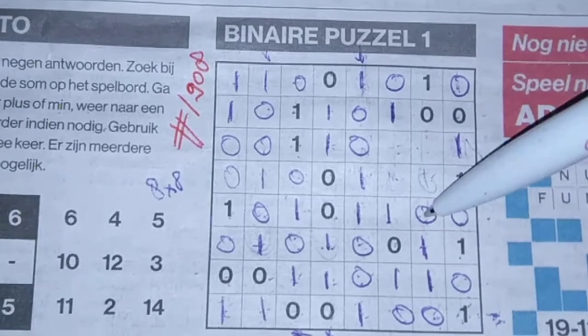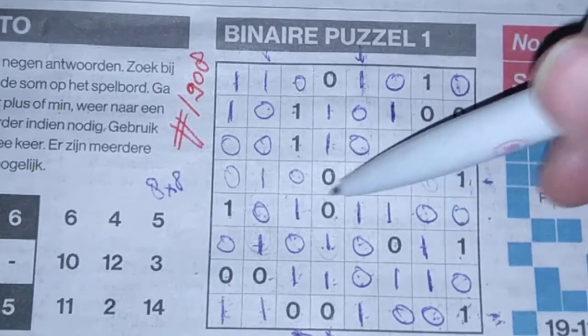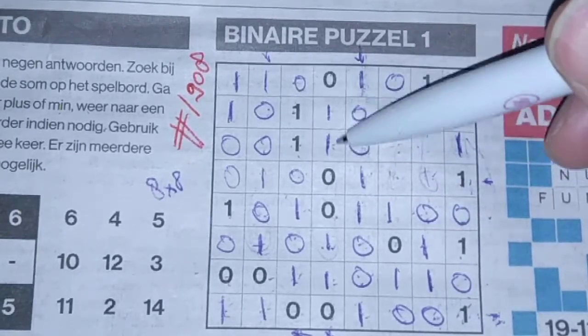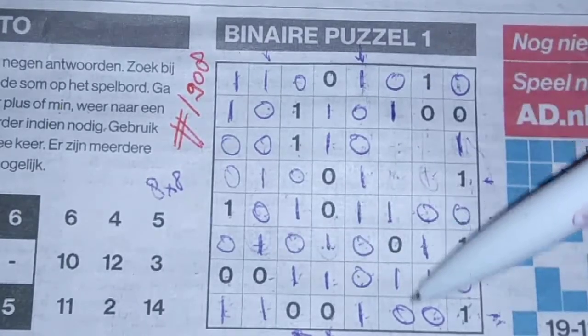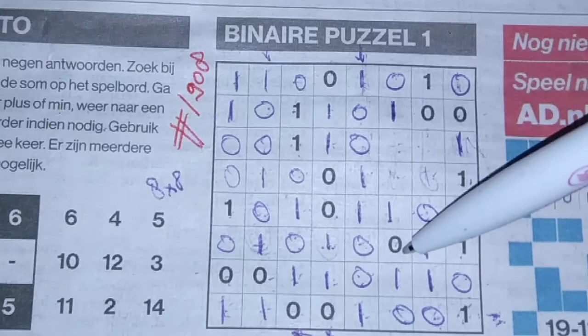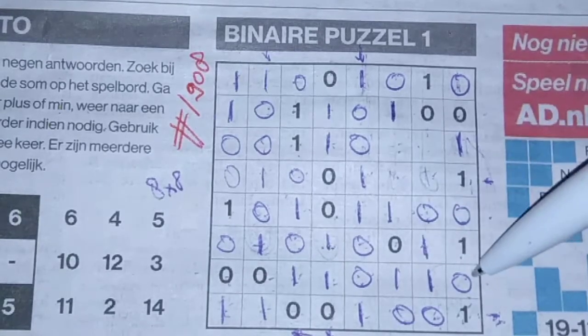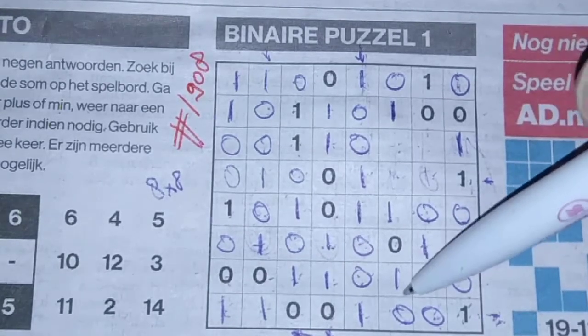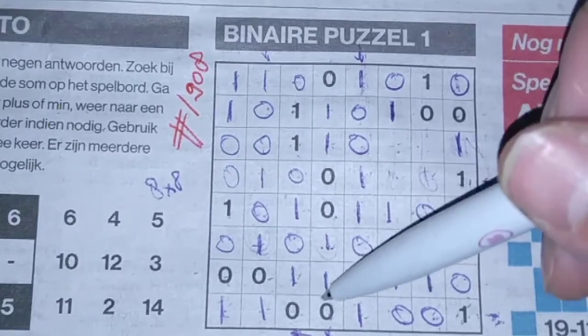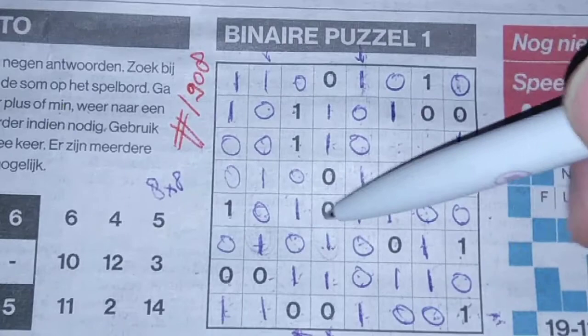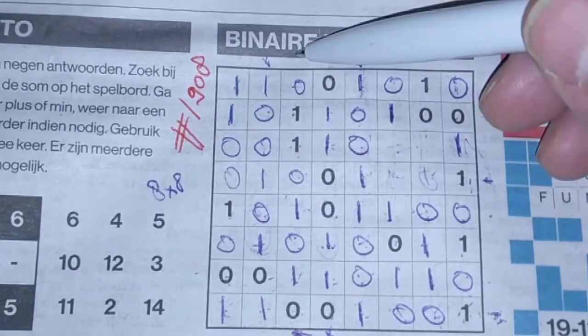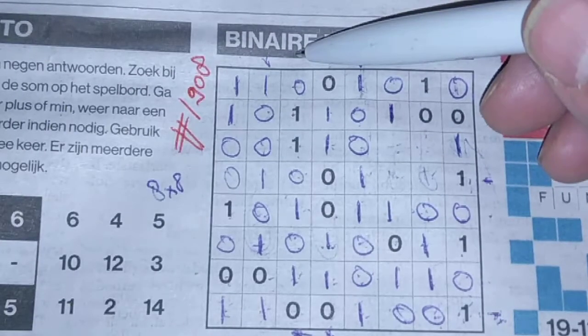O 111. Almost the same, this one. Okay. O 101 01. This is almost the same.